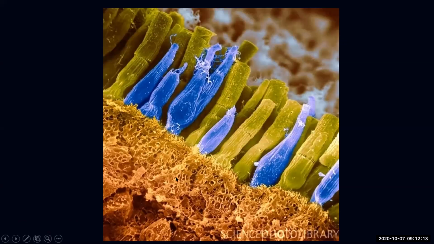All right. So now I'm going to spend some time focusing on rods and cones. This is a sort of Photoshop doctored up scanning electron photomicrograph of photoreceptors. Normally it's black and white, but they've added color to it.